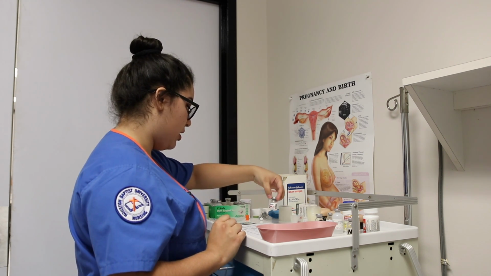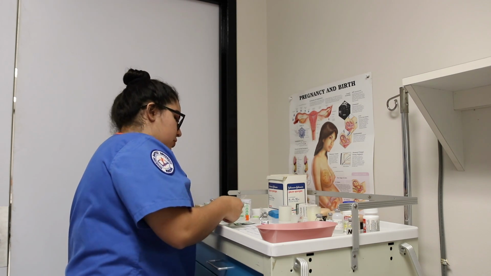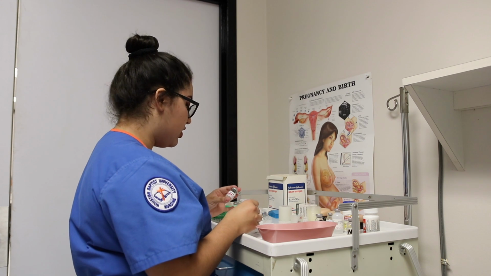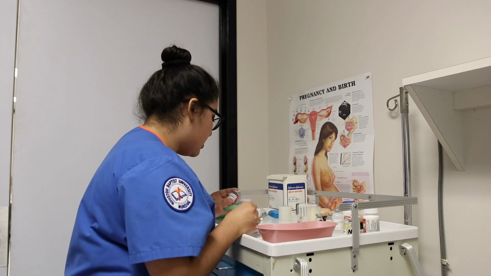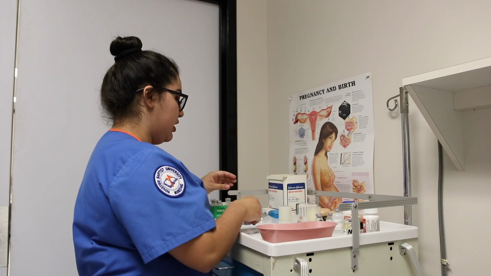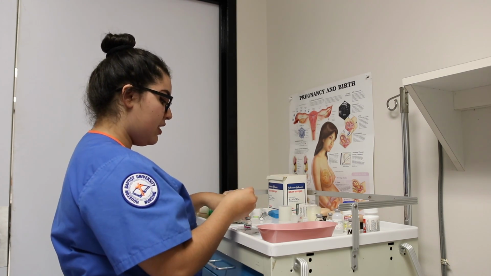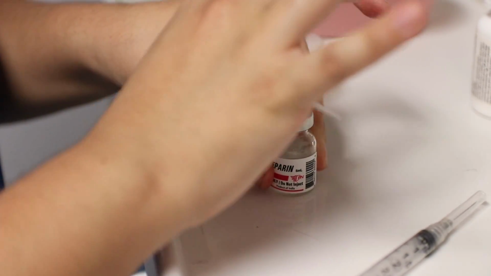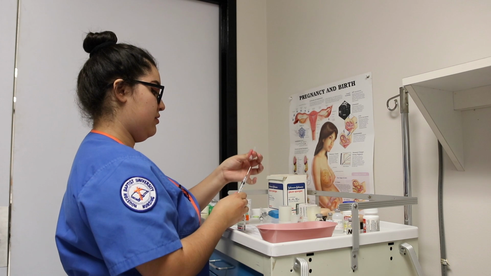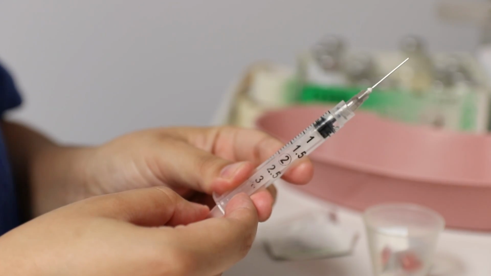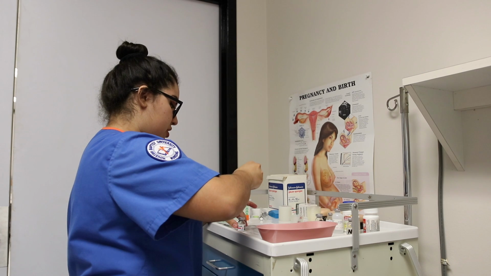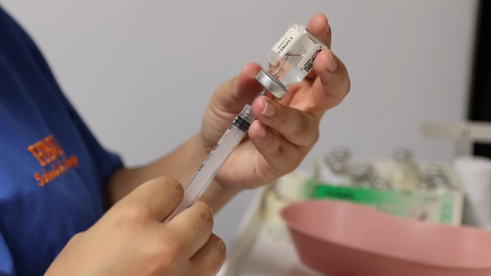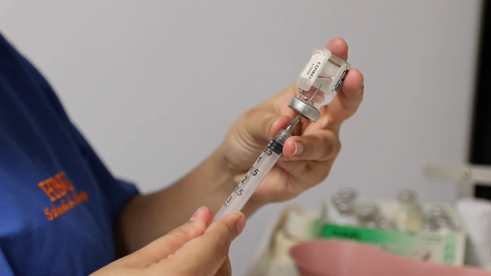Next up, I'm gonna draw up the heparin. So you have to grab a syringe that's going to fit what you're going to do. It says 10,000 units per milliliter, and I know I only have 5,000 units, so that means I'm going to use 0.5 milliliters. So I'm going to grab a sterile alcohol pad, open it, clean the top, draw 0.5 of air, and then insert the air into the vial and take out 0.5 milliliters.